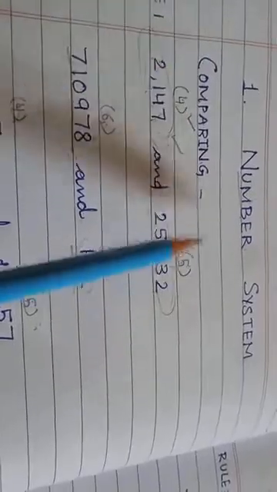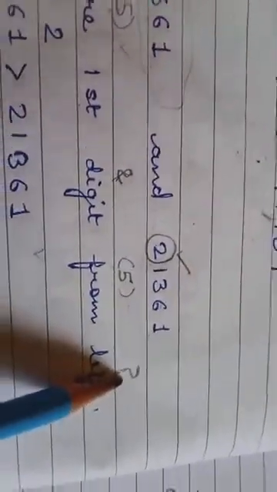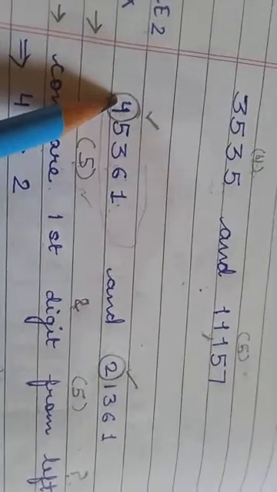So the question arises here. In these cases, you can see 4, 5, 6, 3, 4, 5. Both the numbers were different, so we were able to take a decision. But in this case, both are similar, 5, 5. Now what to do? Very simple. When the number of digits in both the numbers are similar, then compare the first digit from left. See, this is left side, this is right side. Compare the first left digits of both the numbers.